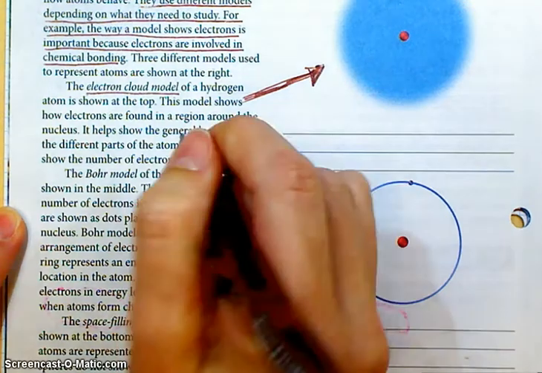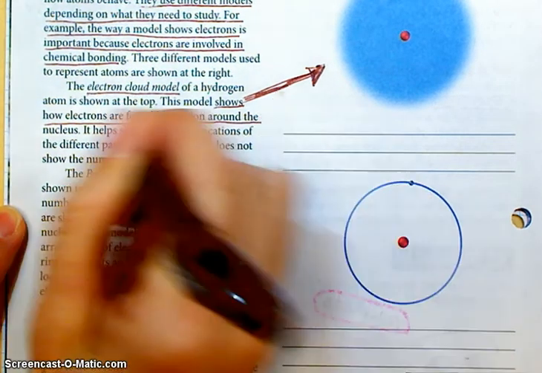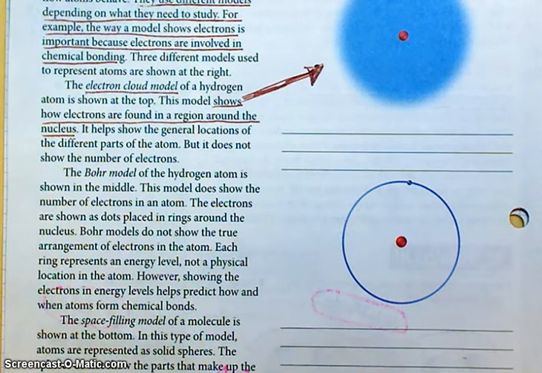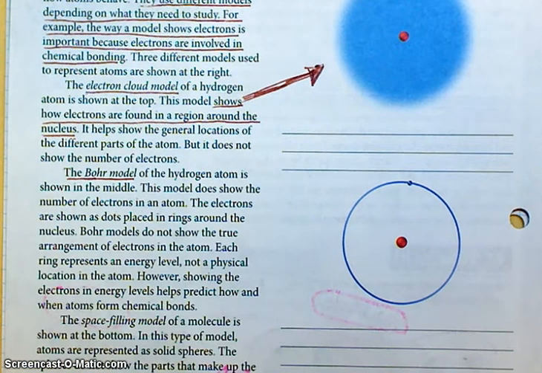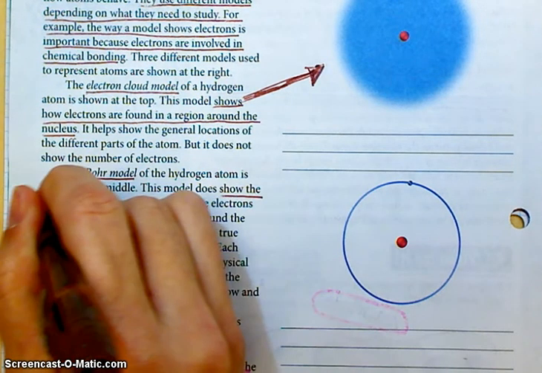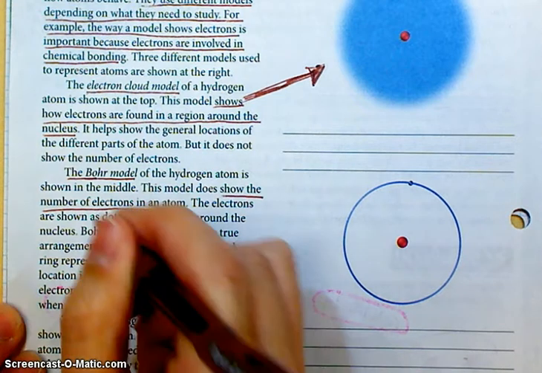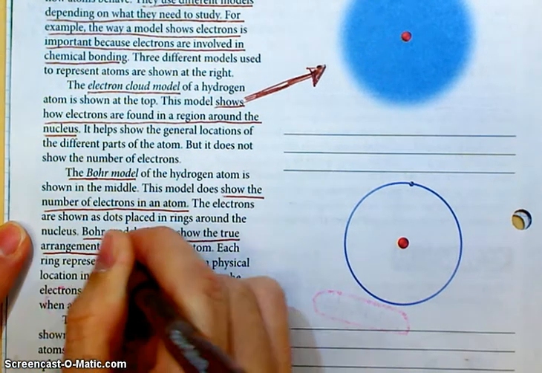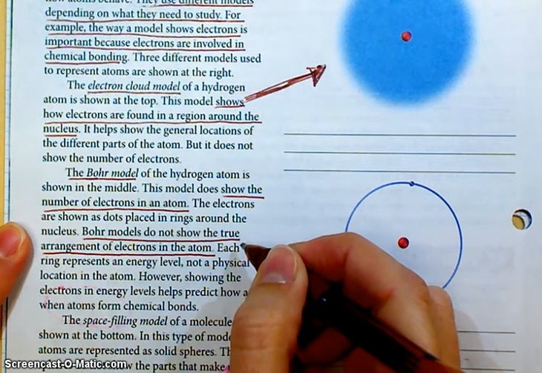It's nice because it shows how electrons are found in a region around the nucleus. The Bohr model shows us the number of electrons in an atom, and it also shows us what? A Bohr model actually does not show us the true arrangements of electrons.